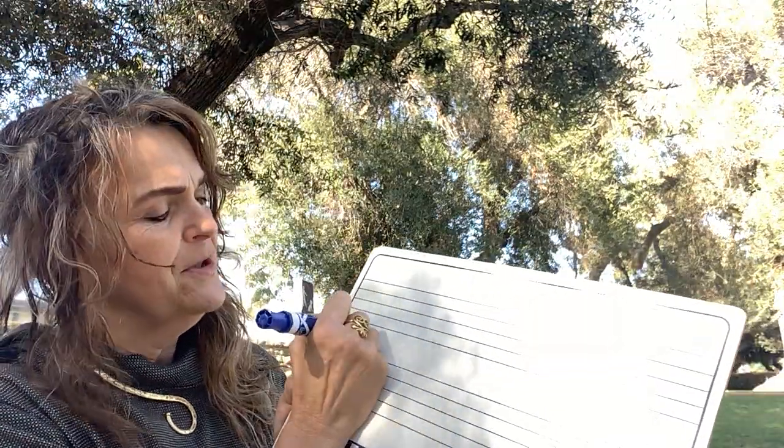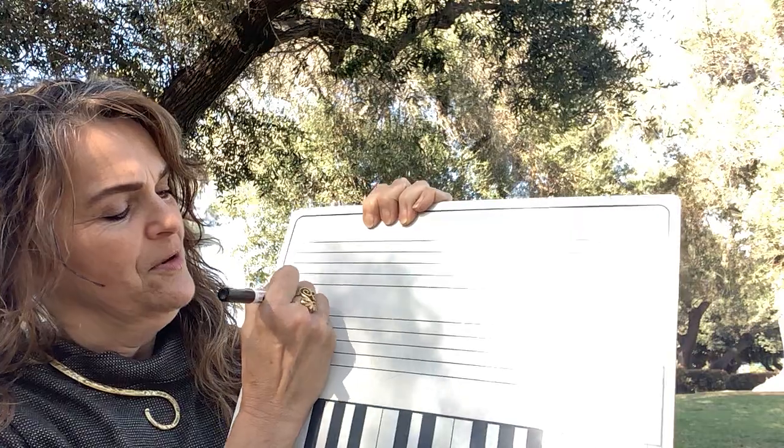So on that grid, when you start to learn, this pen is not going to work. It's a little windy out here. I think it just dried it out, but that's okay. It'll come back. All right.